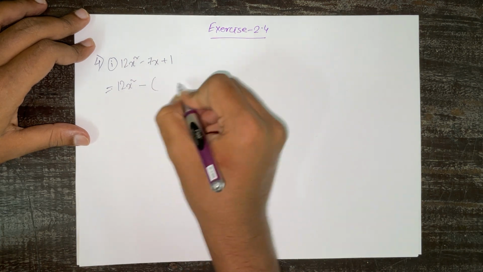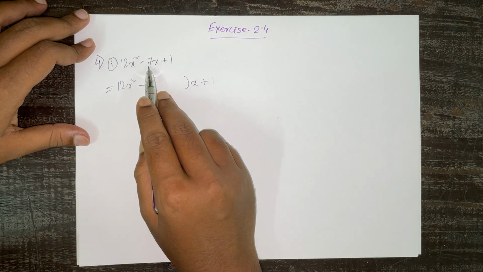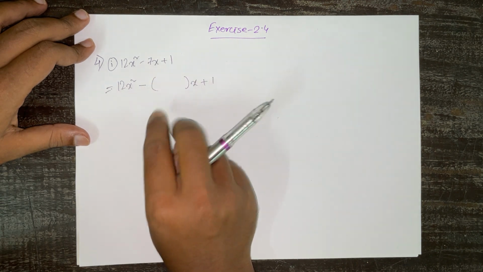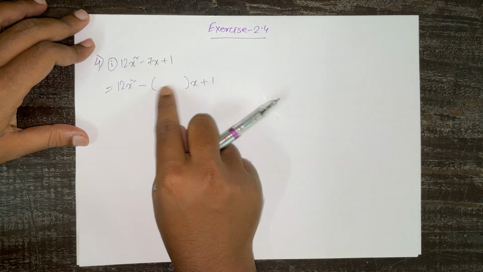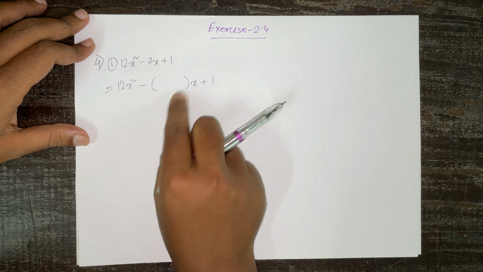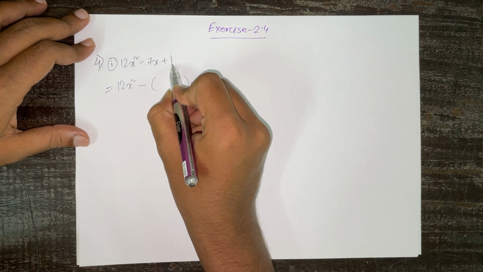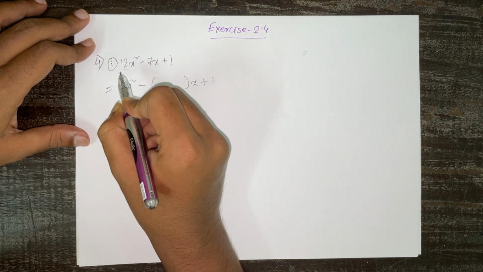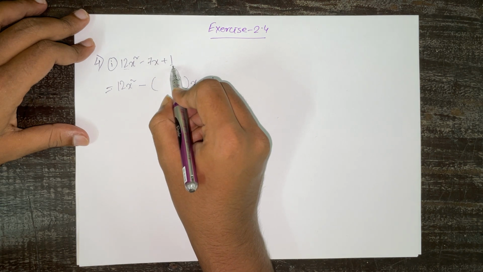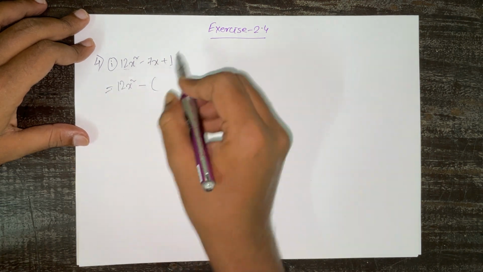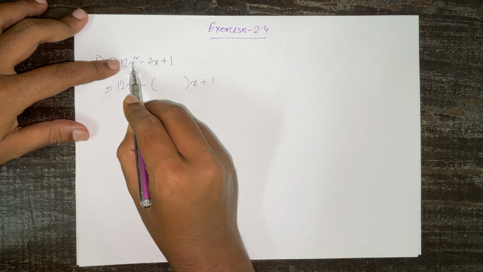And what we do in the middle term, I'll show you in a bit. We need to split this 7 into two parts. One number here and one number here, into two parts. Now what should be the two parts? So first what we need to check is the last term and the first term, the constant part of the last term and the constant part of the first term. The constant part here is 1 and here it is 12.